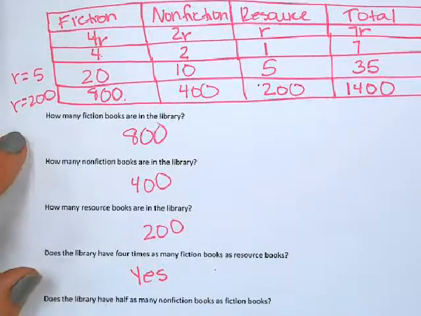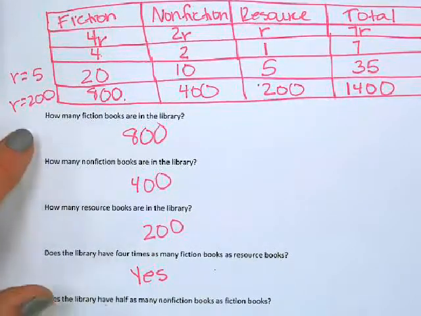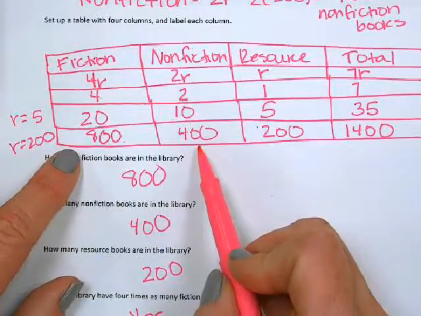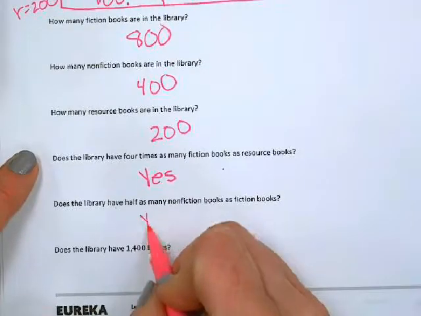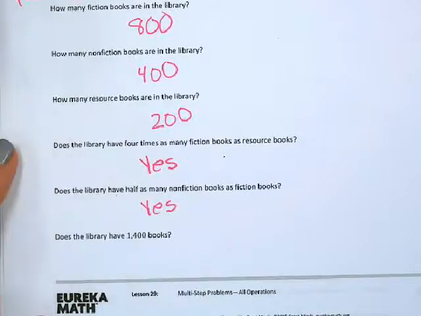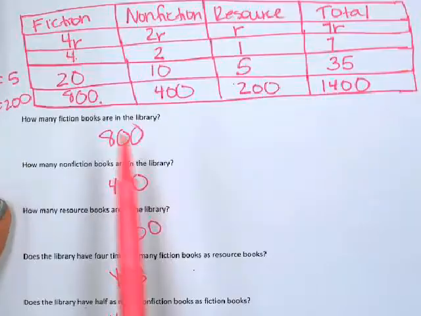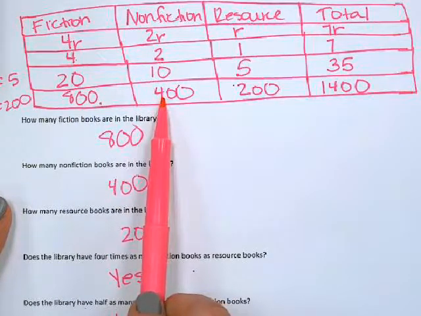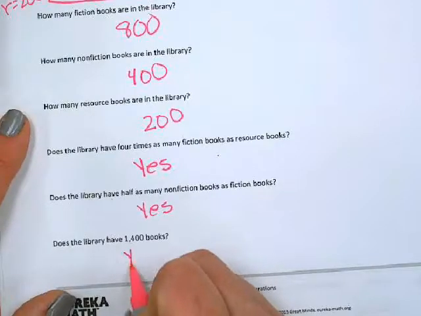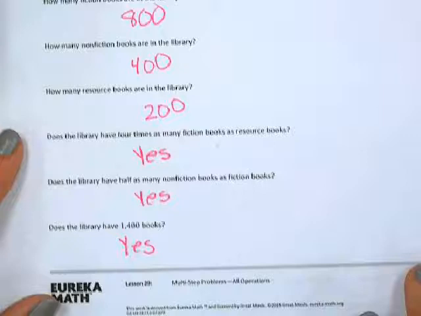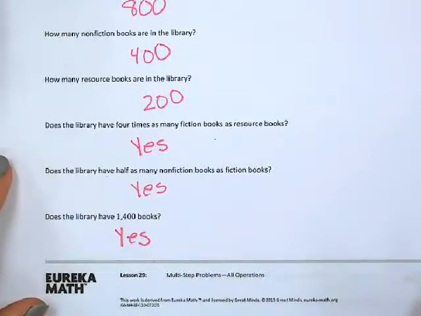Does the library have half as many nonfiction books as fiction books? So I look at nonfiction. Is 400 half of 800? Yes, it is. And then does the library have 1,400 books? When I add 800 plus 400, I have 1,200 plus another 200. And yes, my total is 1,400. So just showing that you can also use a table to find that information.